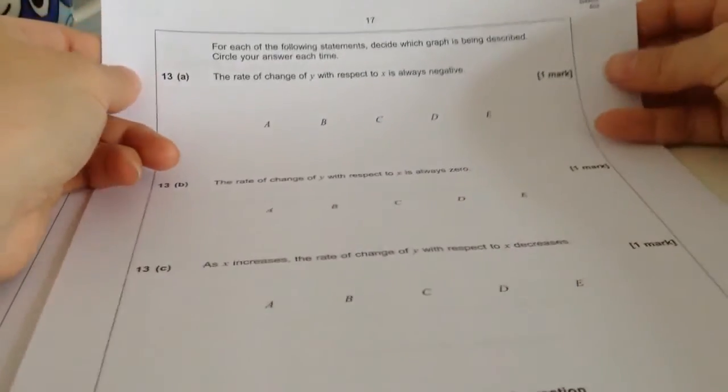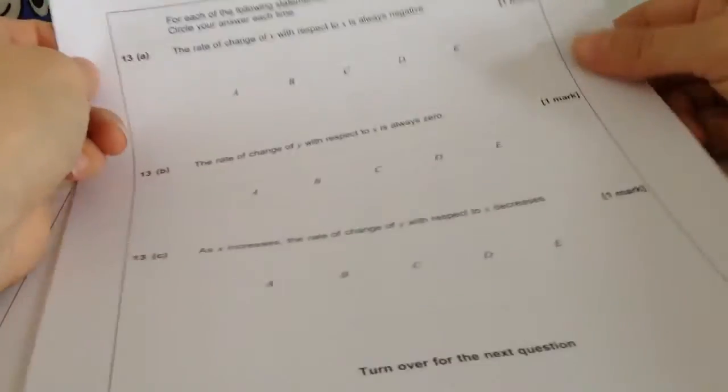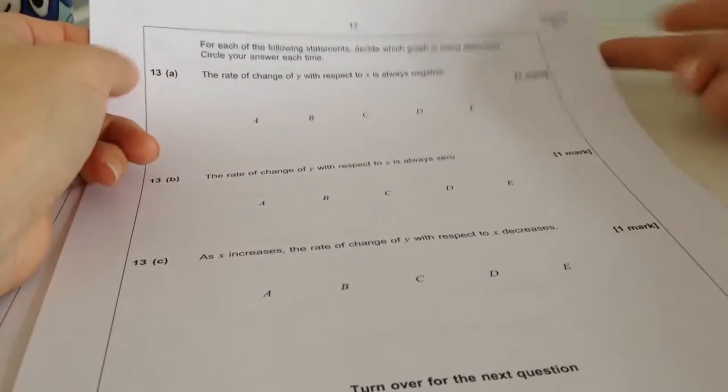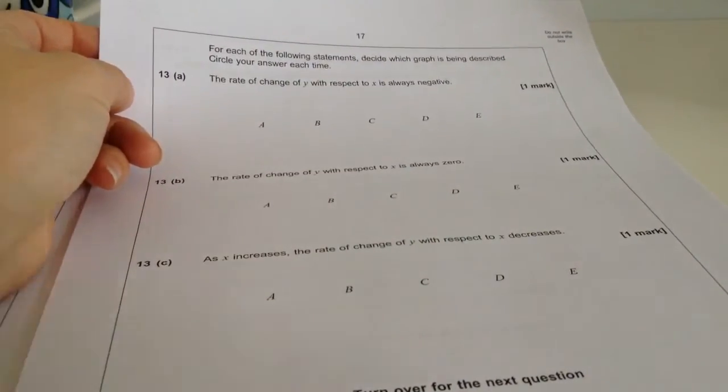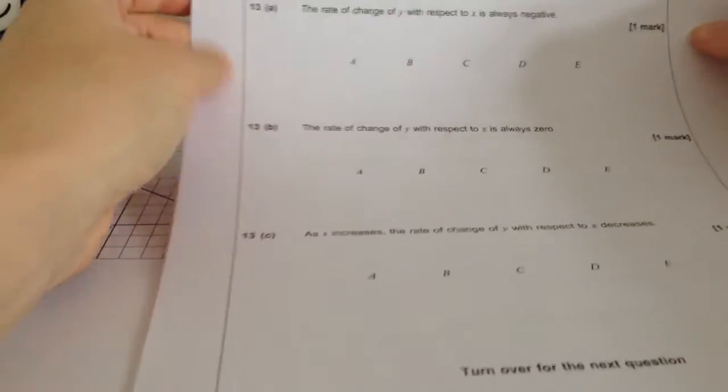Aha, multiple choice. By the way, I don't know if you've noticed this, but AQA exams always have multiple choice on. It's really weird. No other exam board seems to do it. Even for psychology and stuff, AQA is always multiple choice stuff.